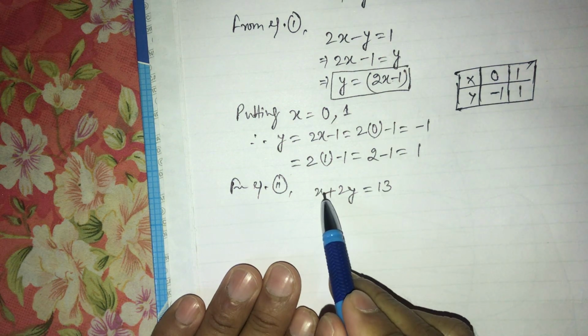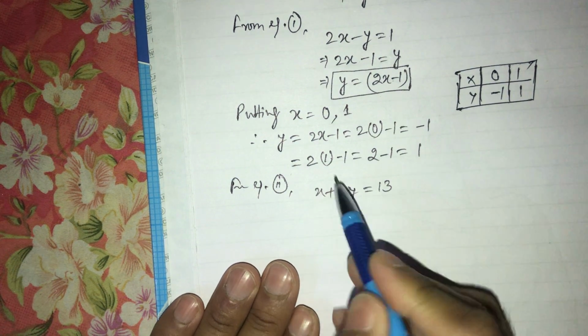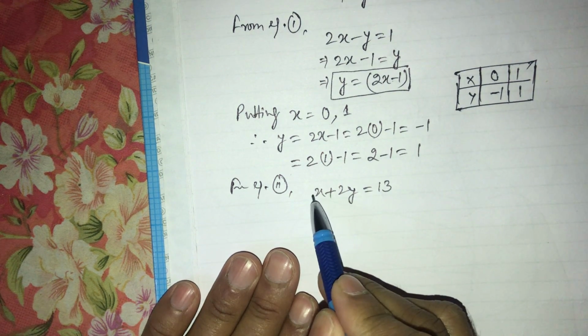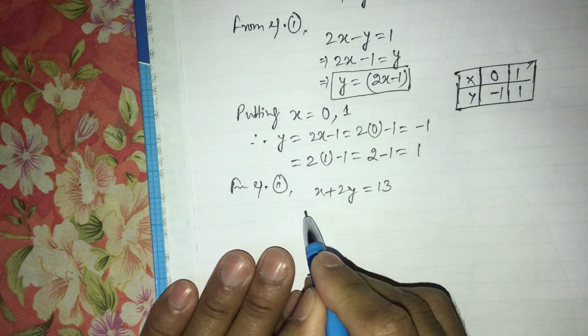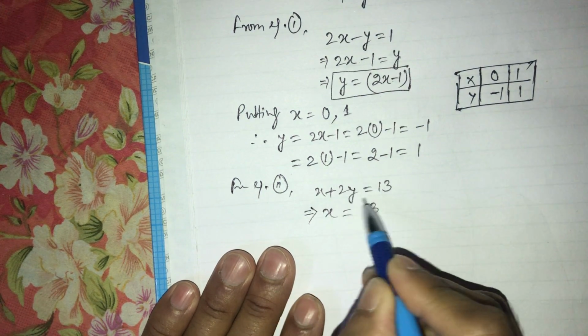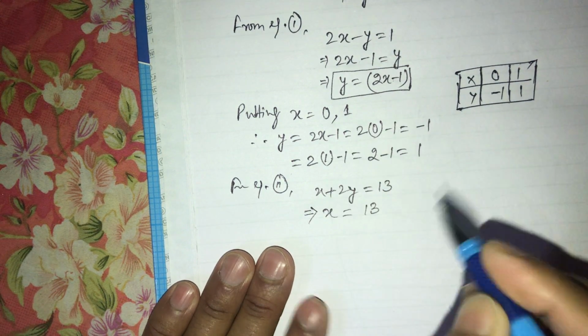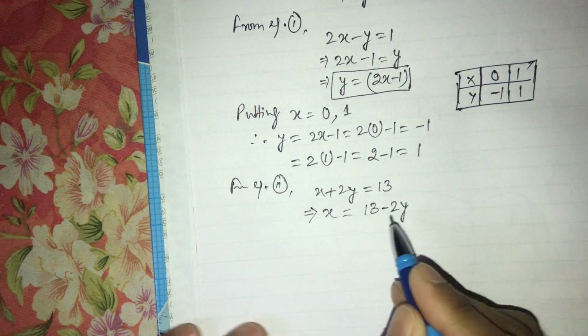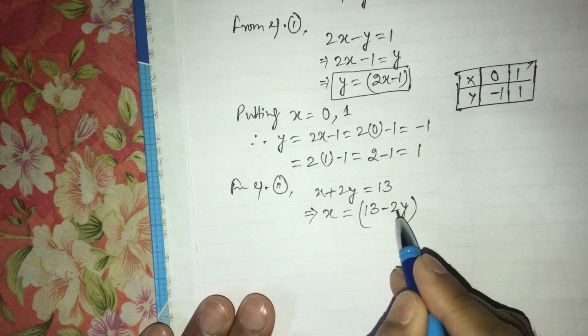If you see here, again I have coefficient 1 with x, so I'll try to keep this x on one side. Since x is positive, I don't need to shift it towards the right, so I simply keep x on the left-hand side, 13 there, and 2y I'll shift towards the right, so plus 2y becomes minus 2y. So take care of the sign. Now this is a temporary value of x I got.